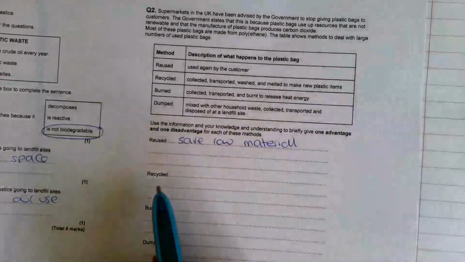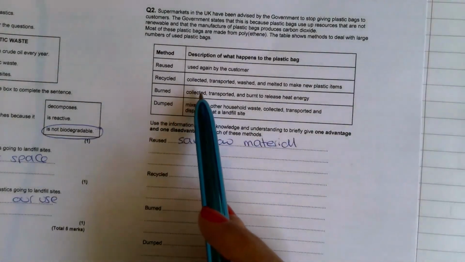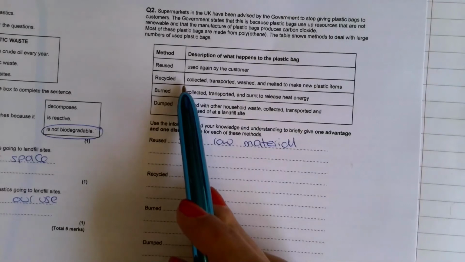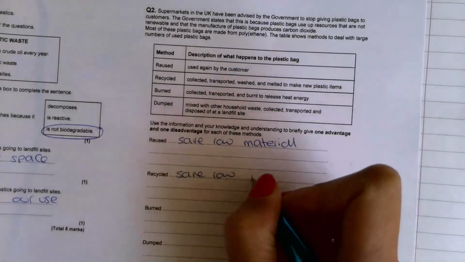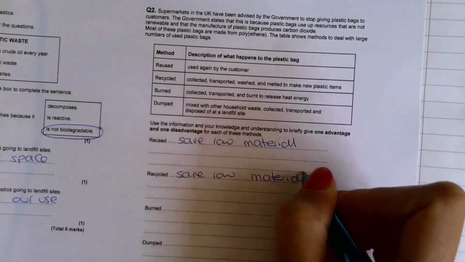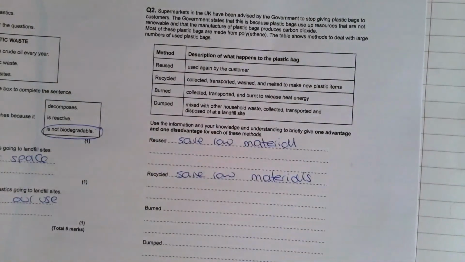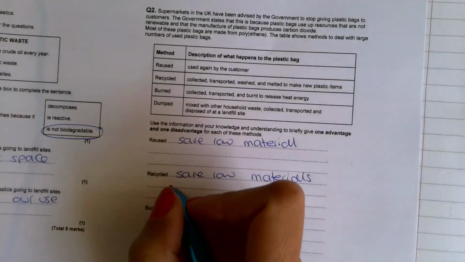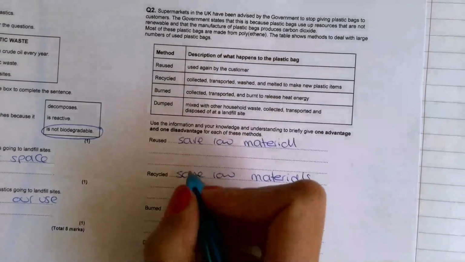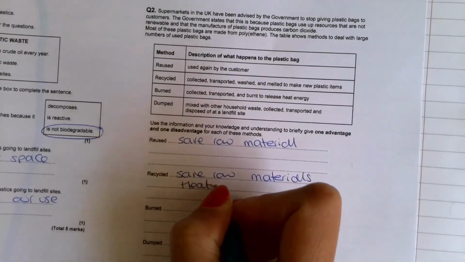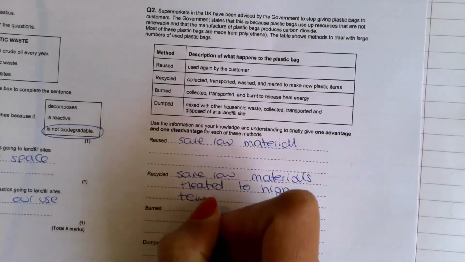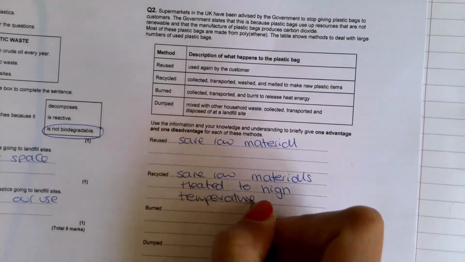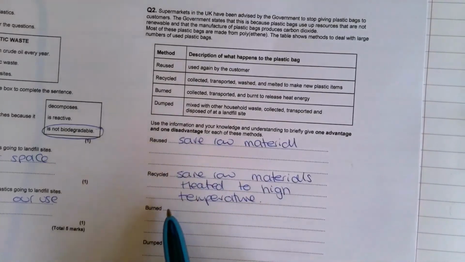Recycled, so if we're recycling it, okay, so recycling it is going to be saving raw materials again. Going to save raw materials and reduce landfill. Okay, however, we need to heat it to a high temperature. So that's going to be our disadvantage. I will come back to the disadvantage of reused in a moment.